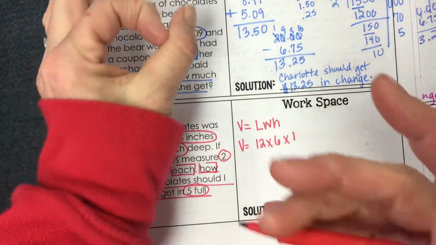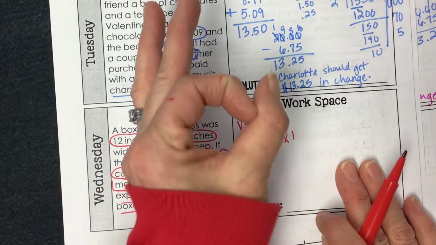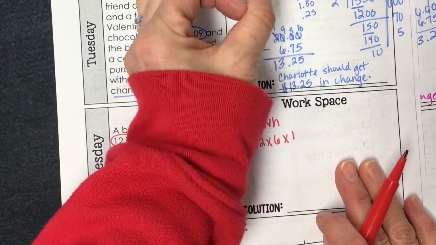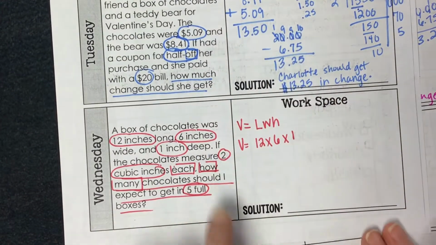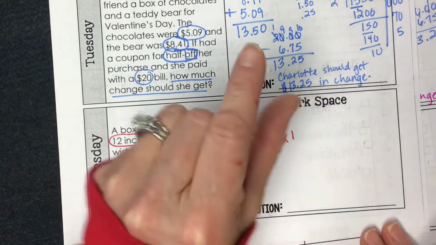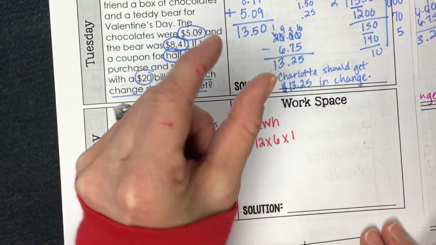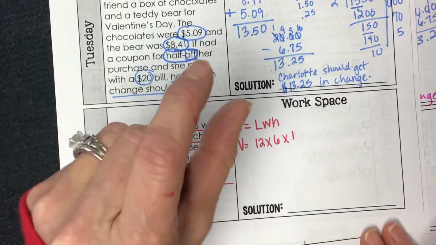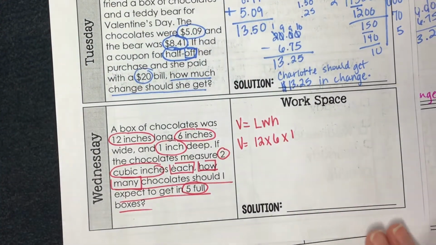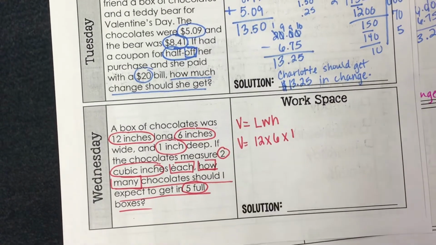Each piece of candy usually comes in a little wrapper, and they're saying that each one of those little sections is 2 cubic inches. So they're this high and this wide, about like this. You need to figure out how many of those cubic inches can fit in that box.